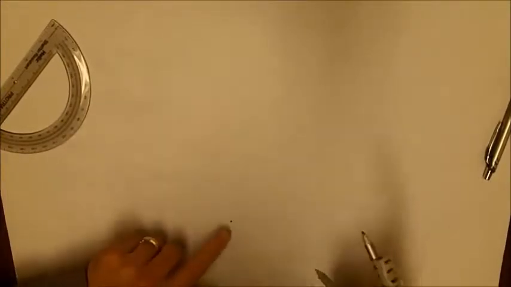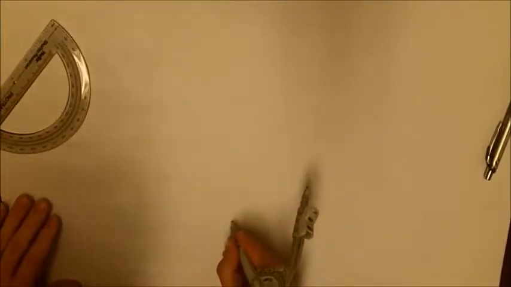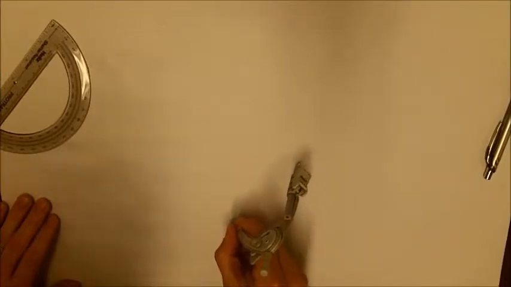Okay, so I'm going to start with the point. And this point is going to indicate where my home plate is going to be. Alright, so what I want to do right now is draw a line, and I'm going to use my compass to do that. And so I want my square, or the length from my home base to my first base, to be at this length. And so I'm just going to do a slight arc right here.